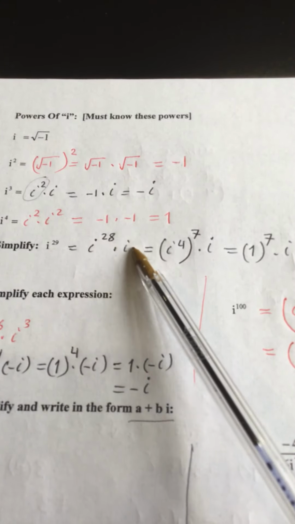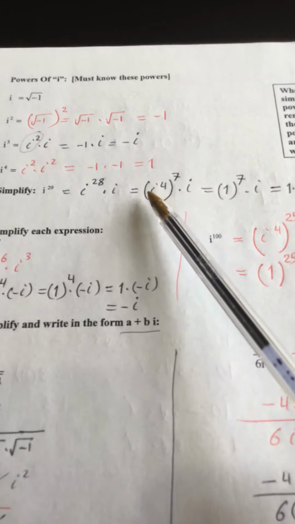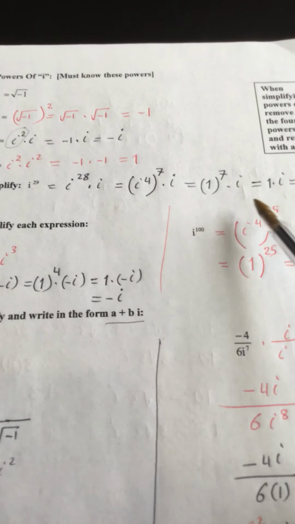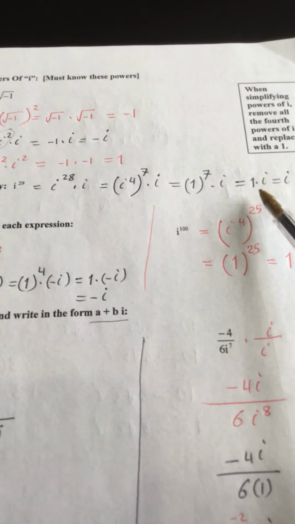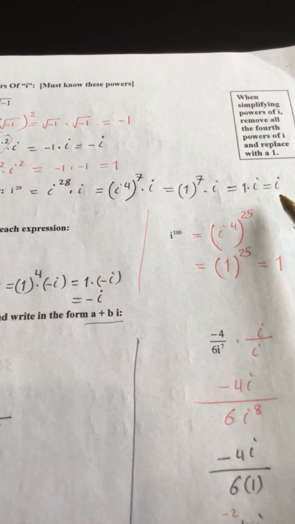So use the properties of exponents. Power to a power rule, we multiply the exponents. So 4 times 7 is 28. Then times i. Now i to the power 4 equals what? i to the power 4 is 1. So substitute 1 for i to the power 4. So we have 1 to the power 7 times i. 1 to the power 7 is 1, times i equals i. So i to the power 29 is equal to i.